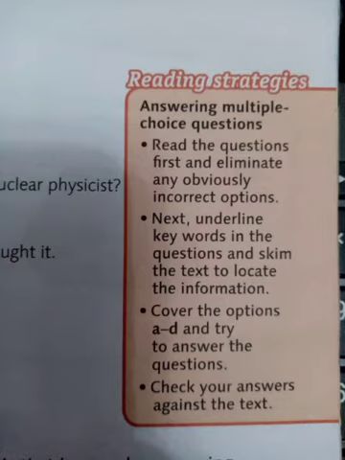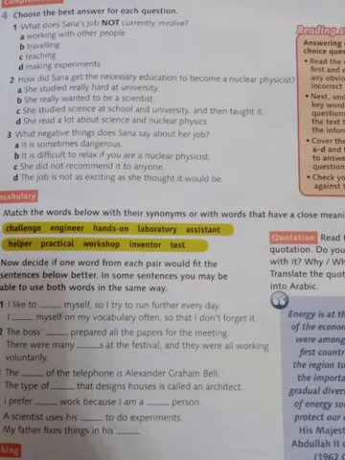Next, underline keywords in the question and skim the text to locate the information. Then cover the options from A to D and try to answer the questions. The last thing, you have to check your answers against the text.